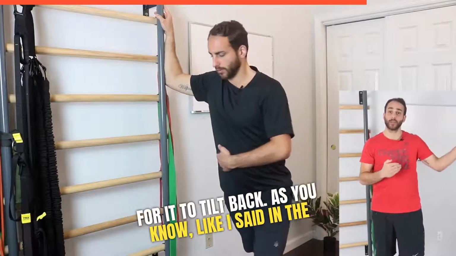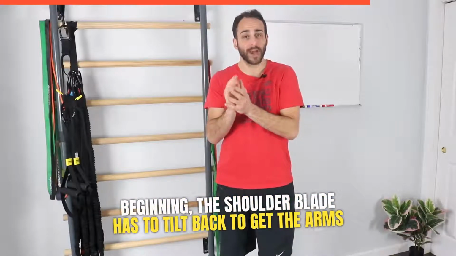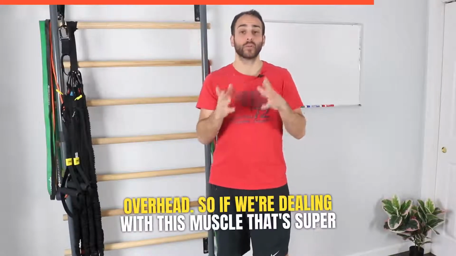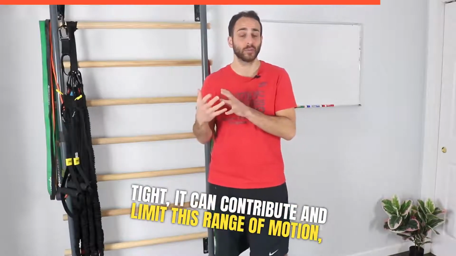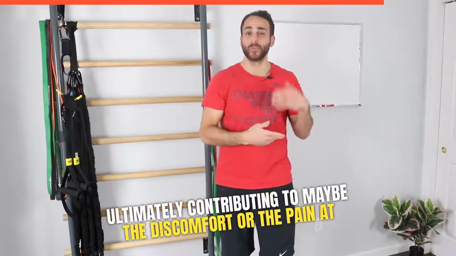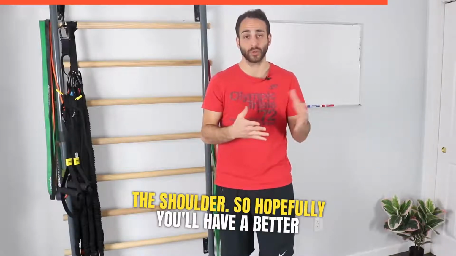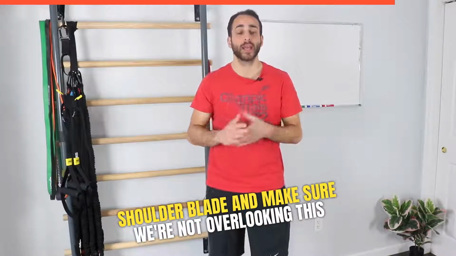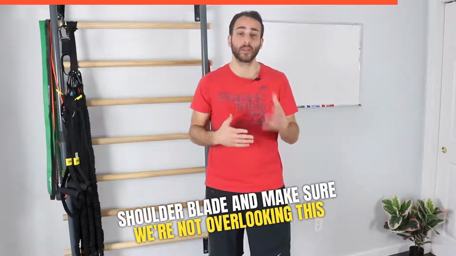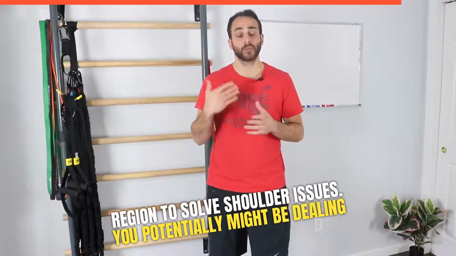As you know, like I said in the beginning, the shoulder blade has to tilt back to get the arms overhead. So if we're dealing with this muscle that's super tight, it can contribute and limit this range of motion, ultimately contributing to maybe the discomfort or the pain at the shoulder. So hopefully you'll have a better understanding of why it's so important to look at the shoulder blade and make sure we're not overlooking this region to solve shoulder issues you potentially might be dealing with.